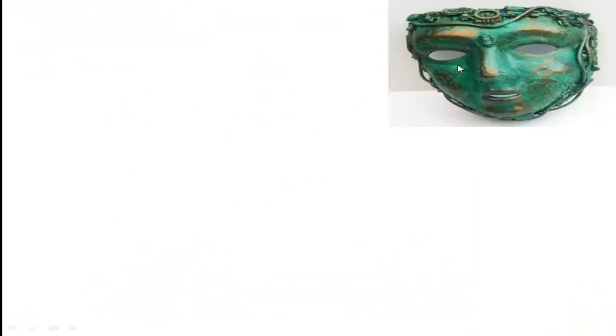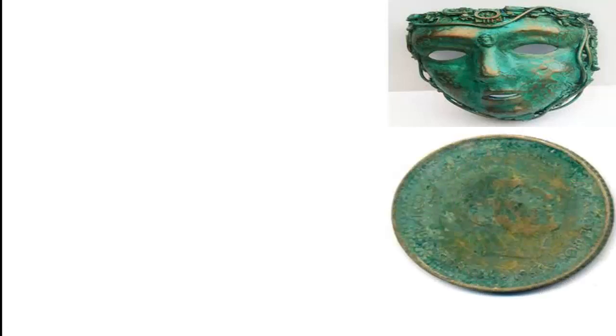Now follow the next picture. Have you seen this type of picture or this type of thing? Follow another picture, then it will help you imagine. Now you can imagine, isn't it? Yes, this is also a corrosion of metal. Can you say which metal? Yes, this is copper, because you have seen this coin of copper, isn't it?